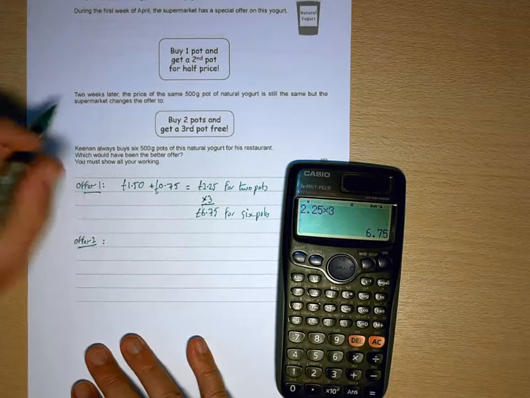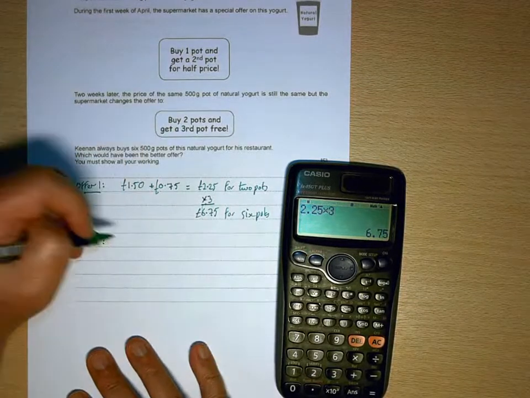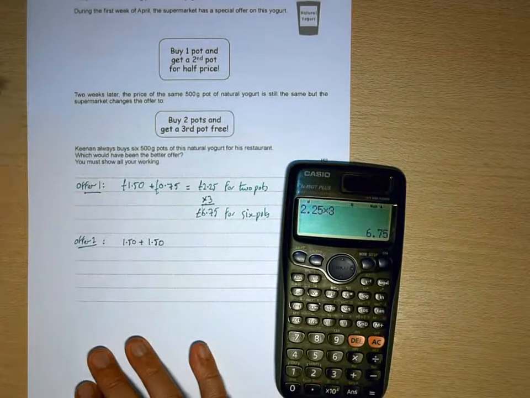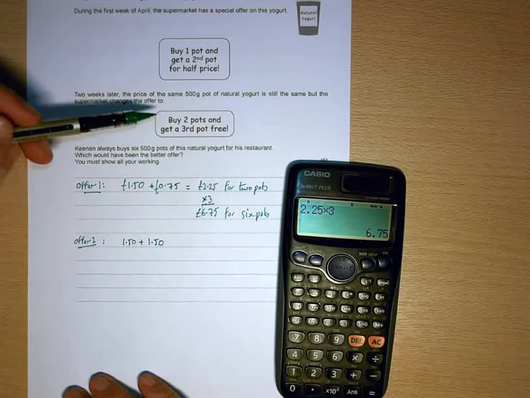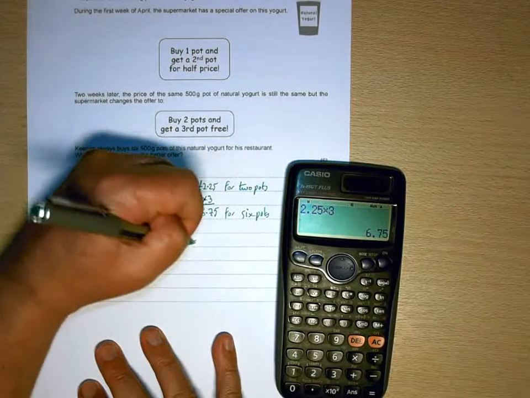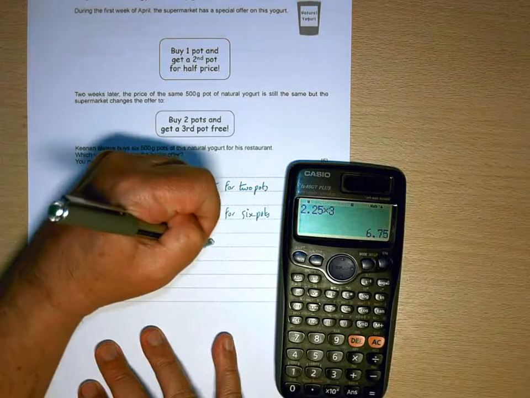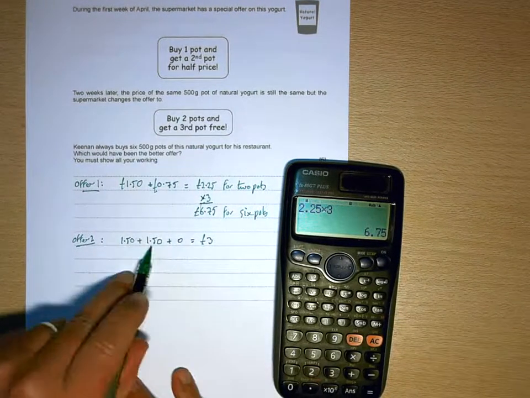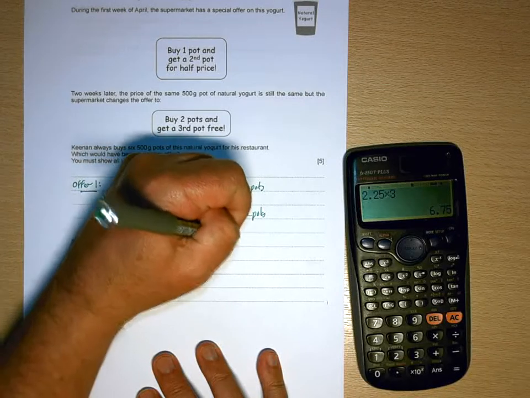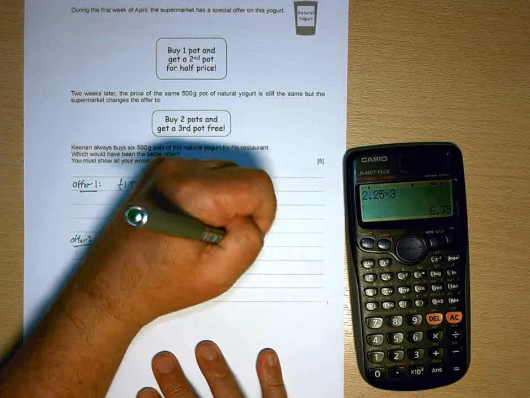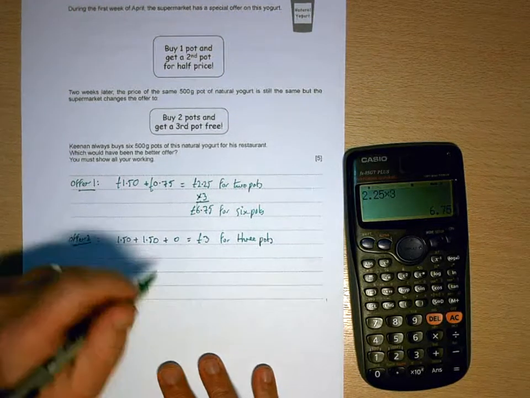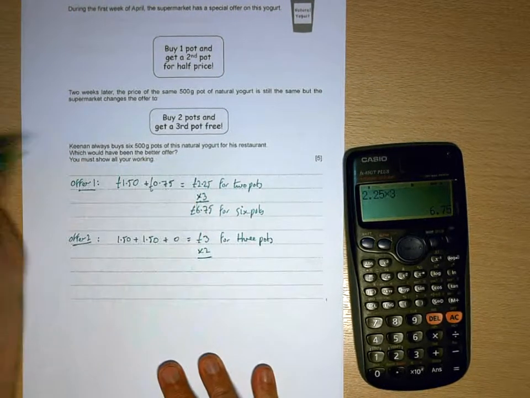With offer 2, buy 2 pots, so £1.50 each, and get a third pot for free. So that comes to £3 for 3 pots. Now if it's £3 for 3, he needs 6, so I need to double that.